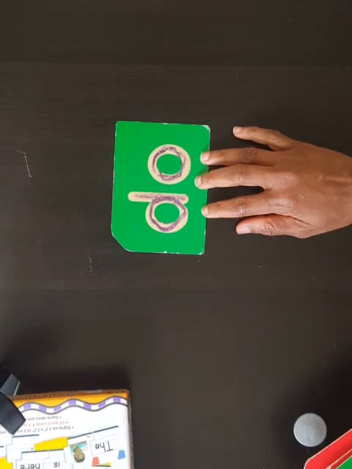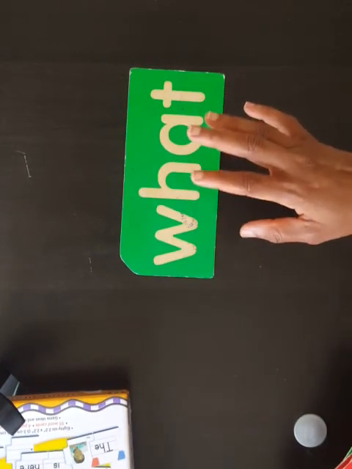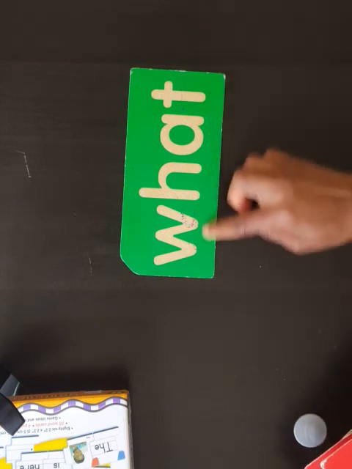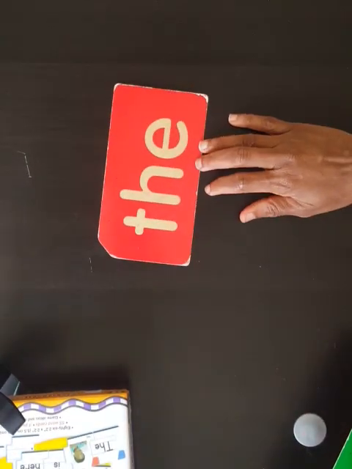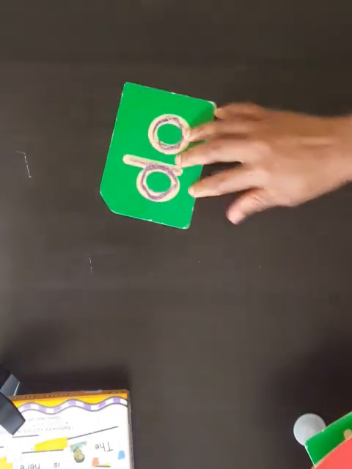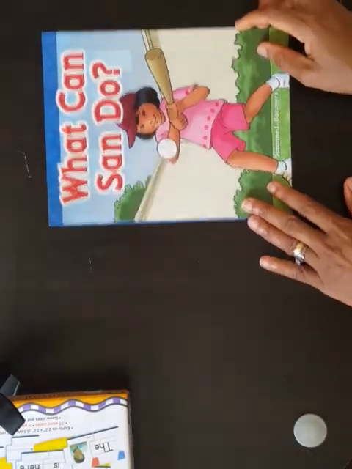All right, so do is D-O, do. This word says what, what. Remember, this used to trick us a lot. Some of you say what. It's still okay because you see the at at the end. What, at, what. Okay. And this is the, T-H-E, the. So let's look at the challenging ones again. What, W-H-A-T, what. D-O, do. Do it.